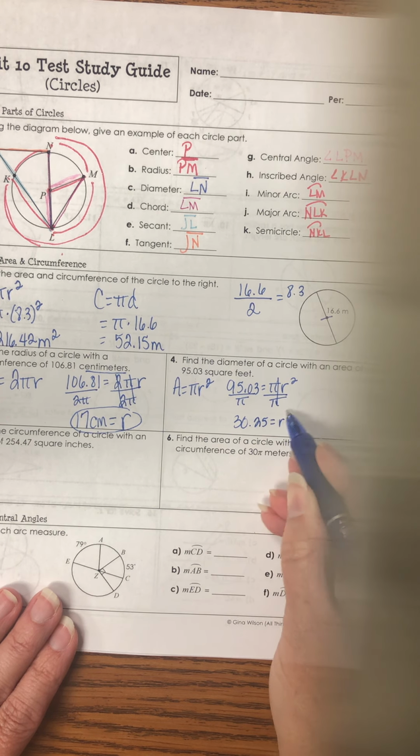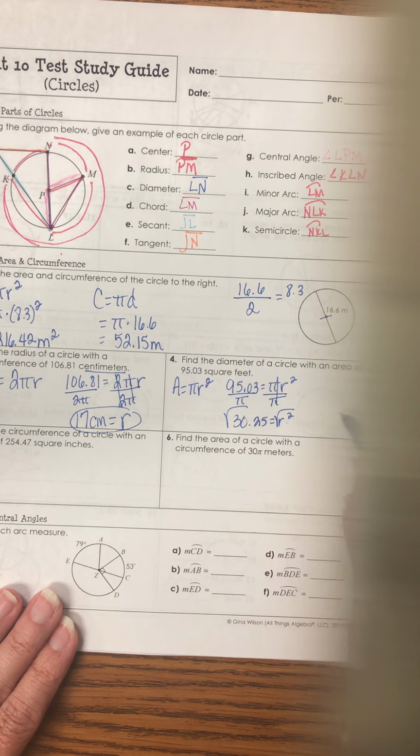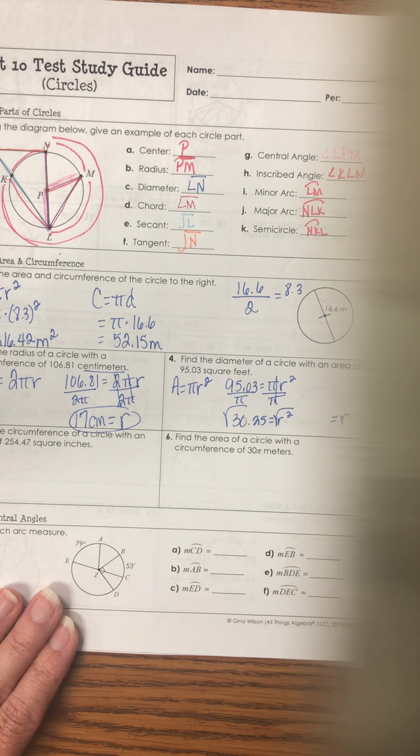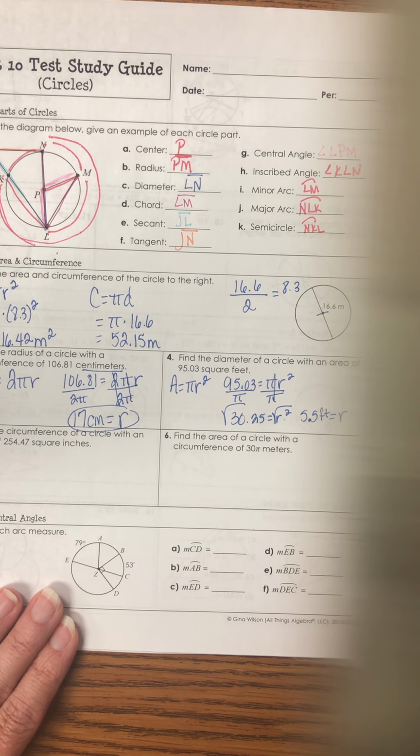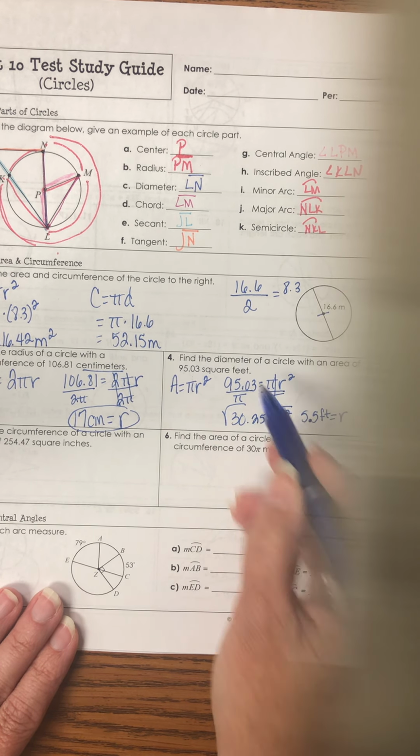And then to undo the square, we'll take the square root. So the radius is equal to 5 5/10. And since we're talking about square feet, put feet as your unit of measure. Now go back and make sure you've answered the question.